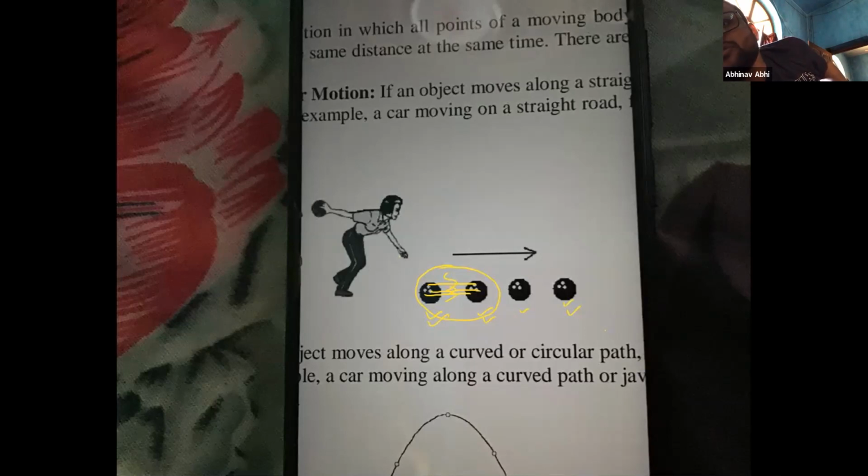Now, if you change the orientation, it is not a translatory motion. Yes, Aryan.